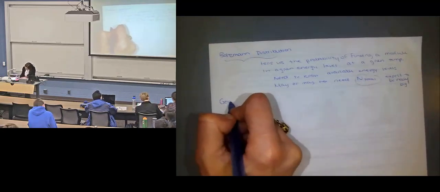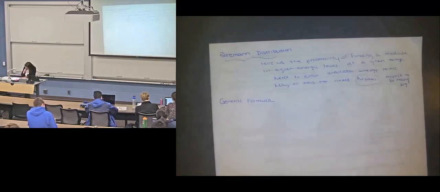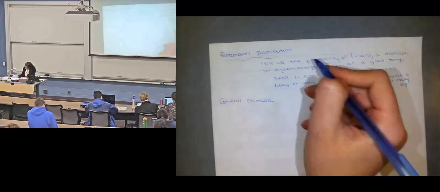So the general form, sort of a general formula for describing Boltzmann's distribution, remember it's a probability.